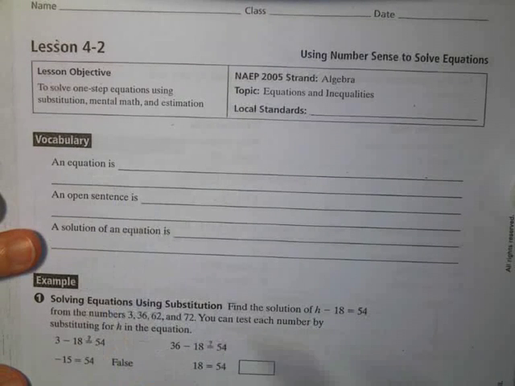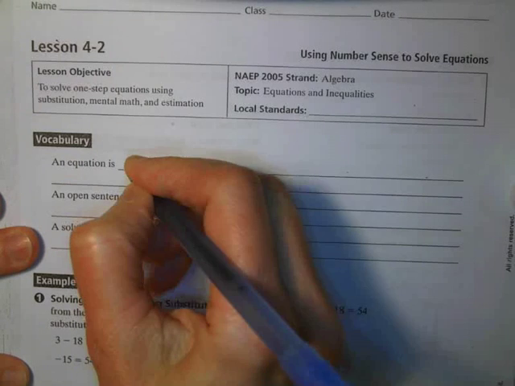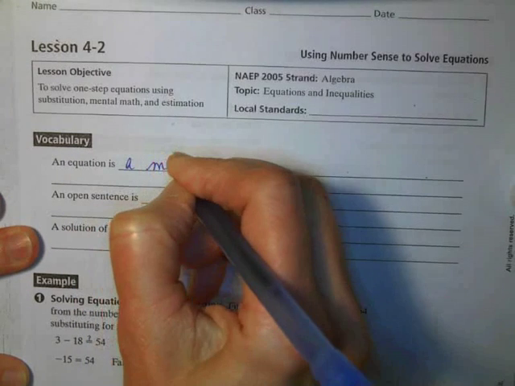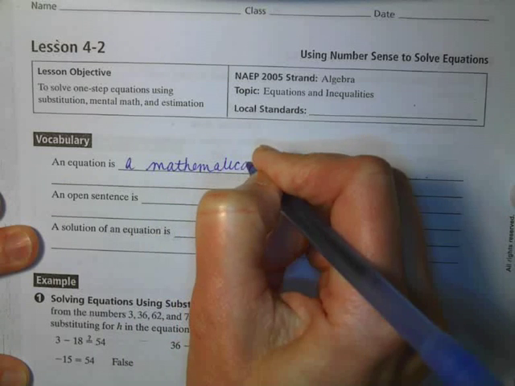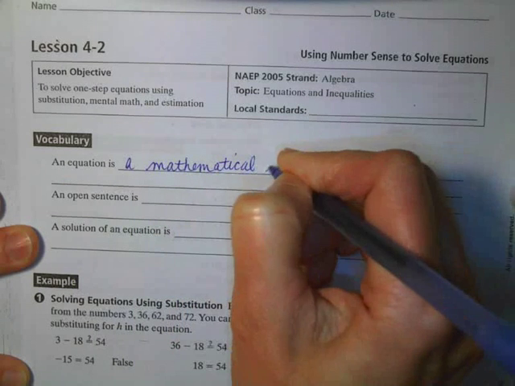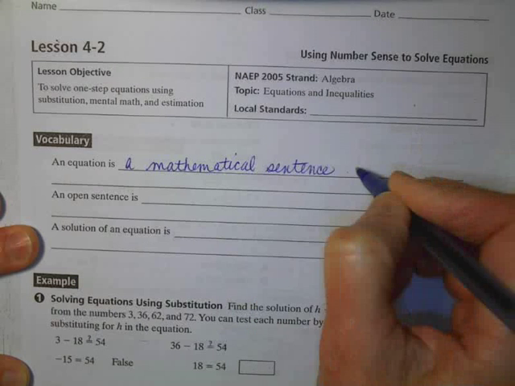We do have a few things that we want to define here. An equation is defined as a mathematical sentence with an equal sign.